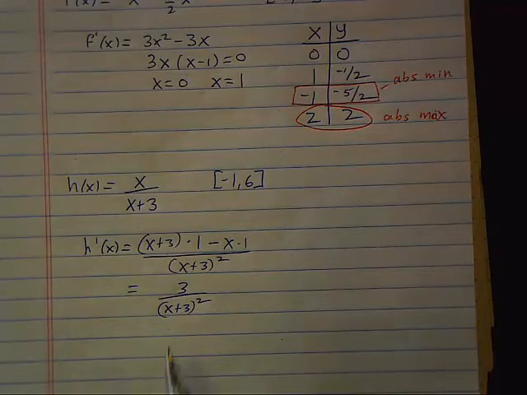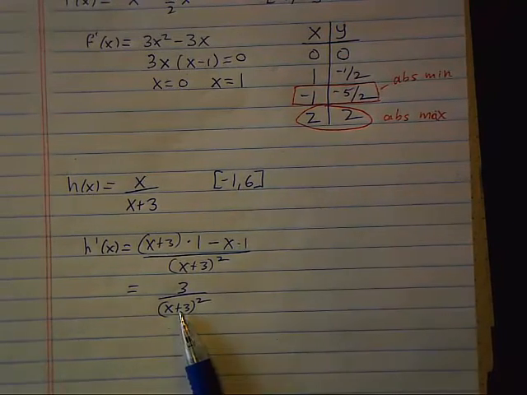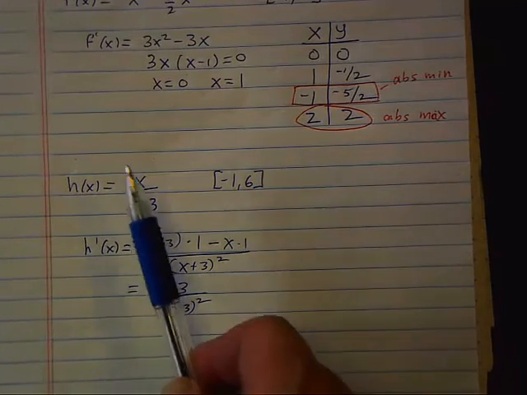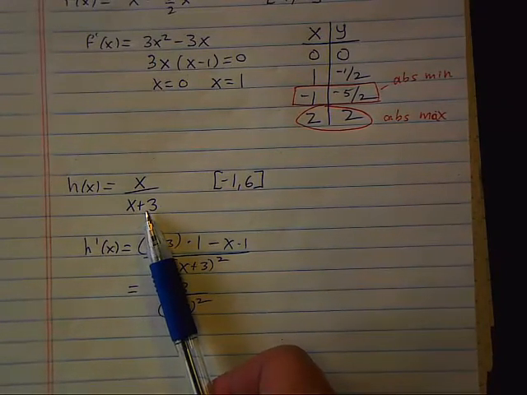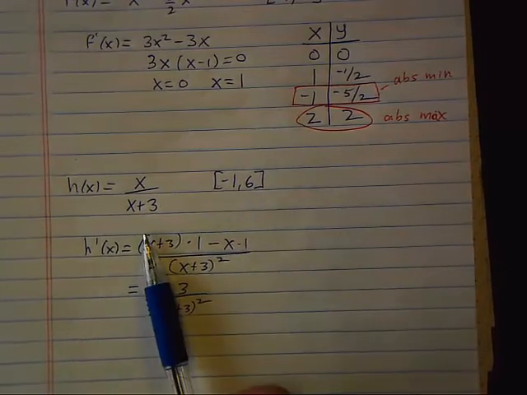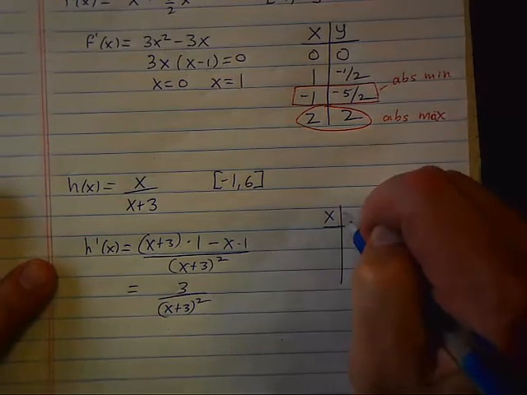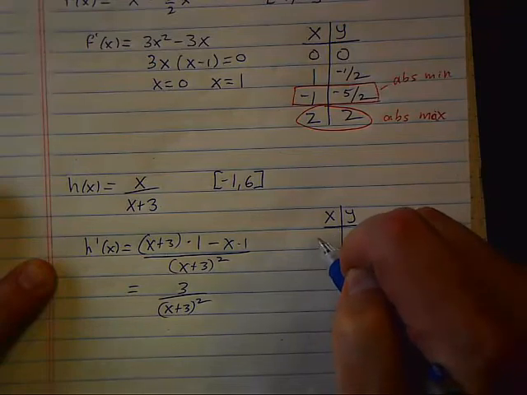So would -3 be a critical number? No, because to be a critical number, you need to be able to plug it into the original function also. So -3 would not be a critical number no matter what our interval was, because it cannot go into the original function. So this time all you need to do is build a little table. What numbers are you going to plug in? Not 0. -1 and 6. You plug in your endpoints and you plug in your critical numbers, but we don't have any critical numbers. You just plug in your endpoints.